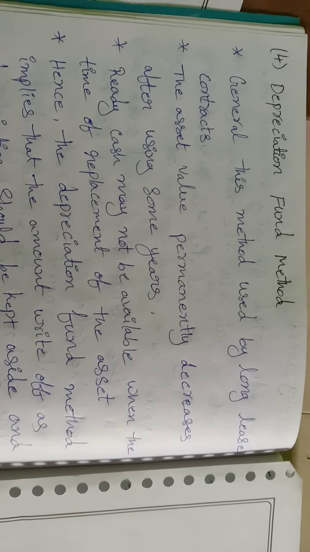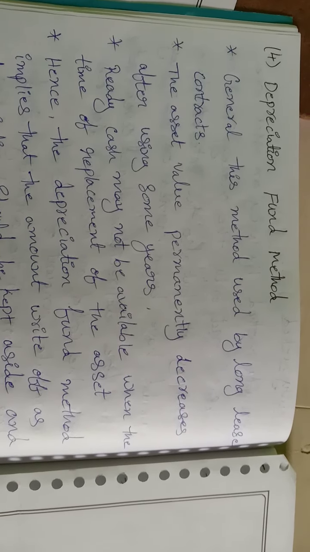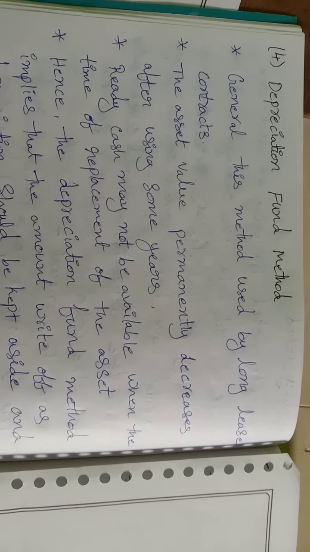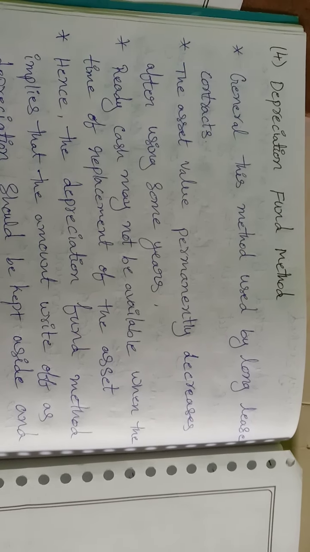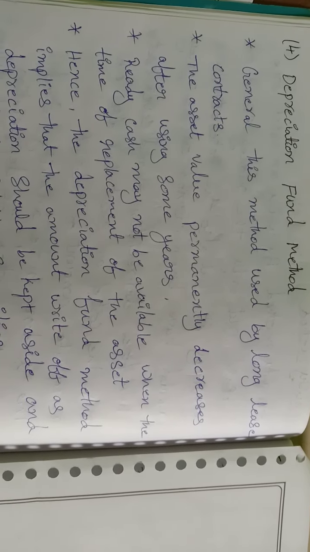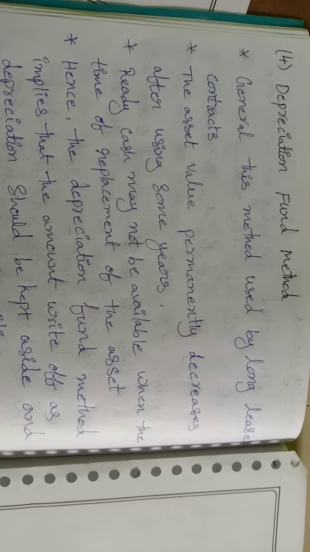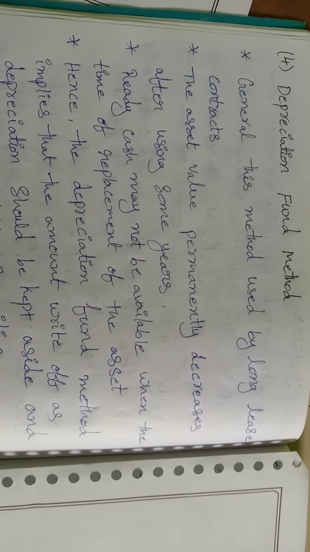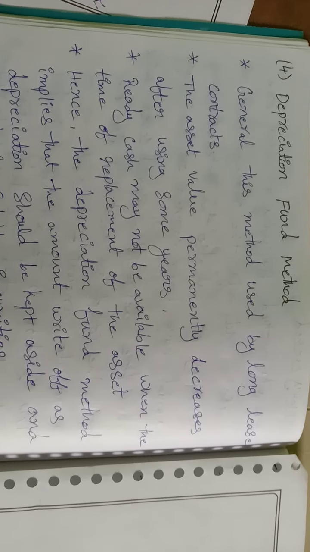Generally, this method is used for a long lease contract. The asset's value permanently decreases after using for some years. Ready cash may not always be available at the time of replacement of the asset.